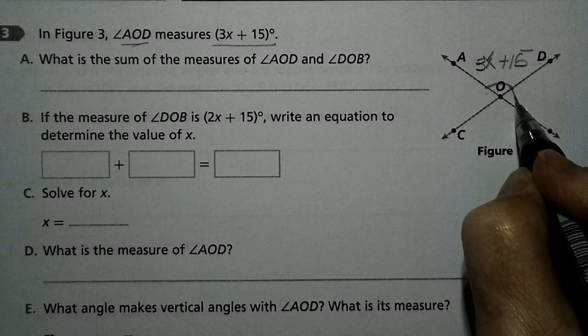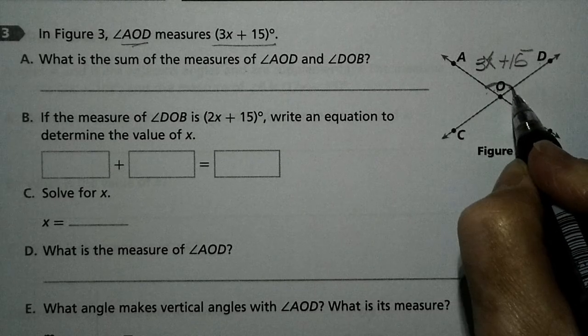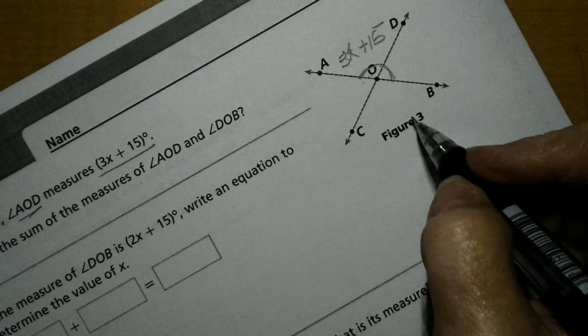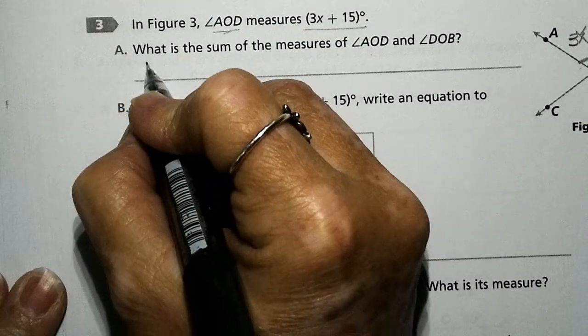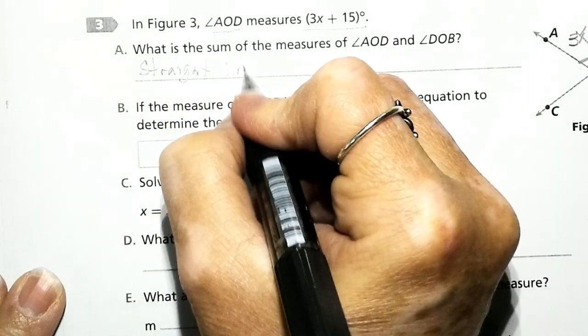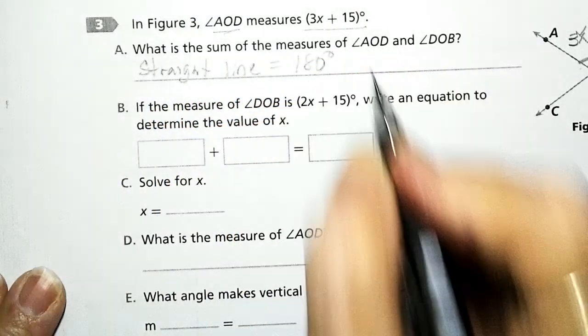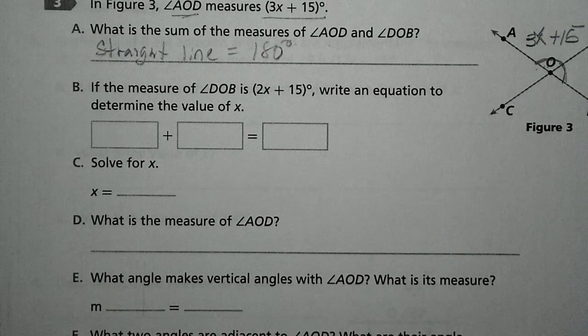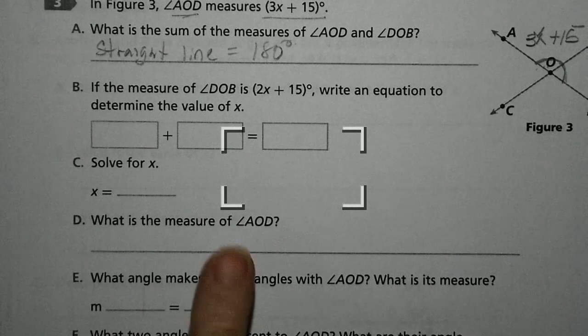So what do those two angles form? If I turn it this way, what is it? Yeah, straight line. And what does a straight line equal? 180. Yes, thank you, Samir. You're rocking and rolling today. All right.